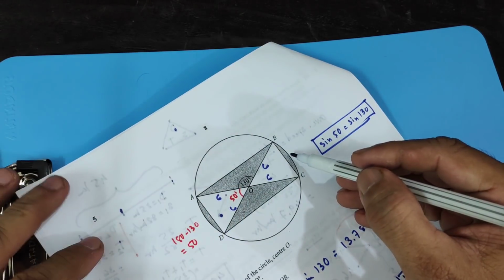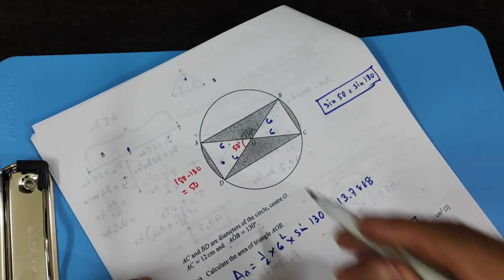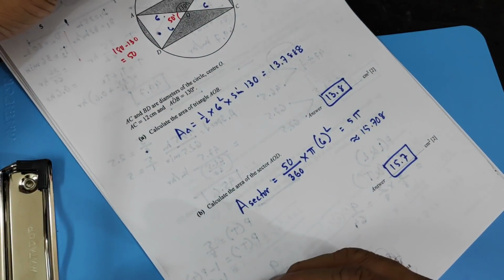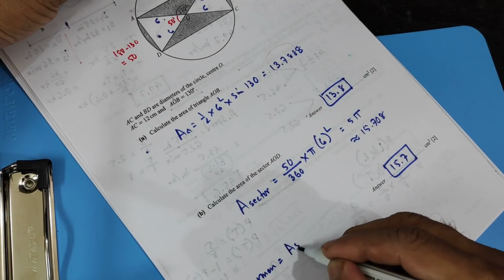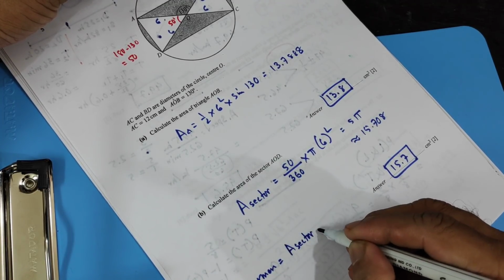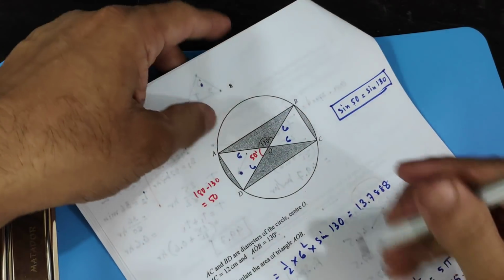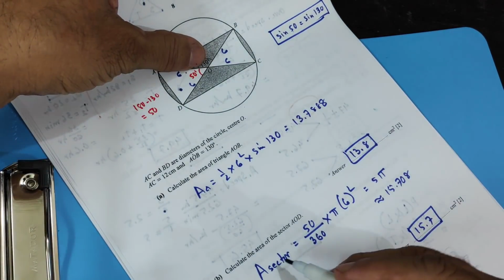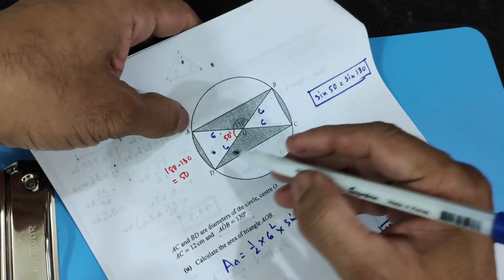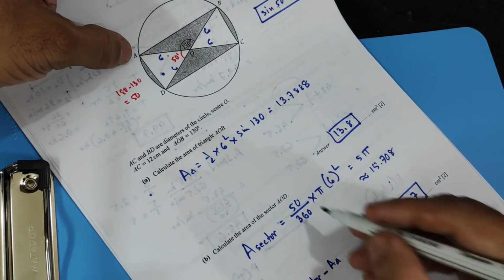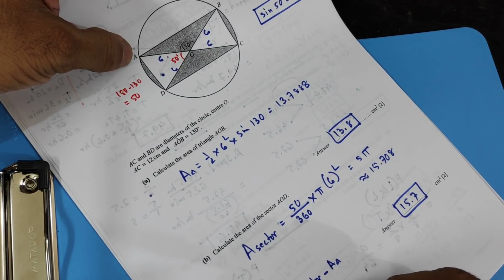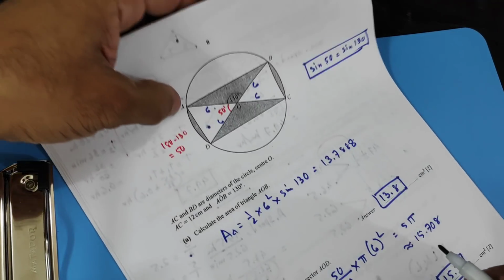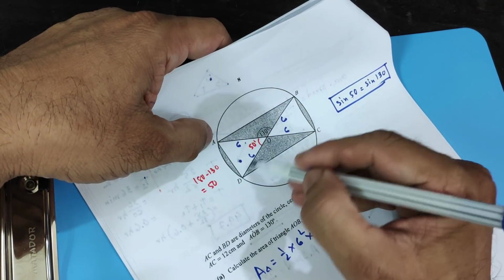Okay, now what I'm going to do, I'm going to find the area of this segment. The area of this segment is going to be the area of the sector minus the area of the triangle. Which sector? This sector, AOD. And that one is this area of the sector, 15.708. Okay, I take that one, minus the area of the triangle. Which triangle? This triangle, AOD.